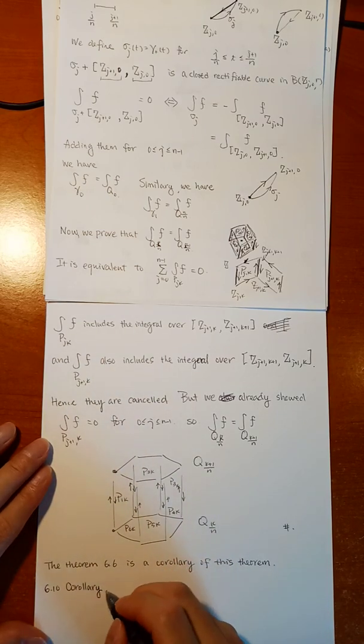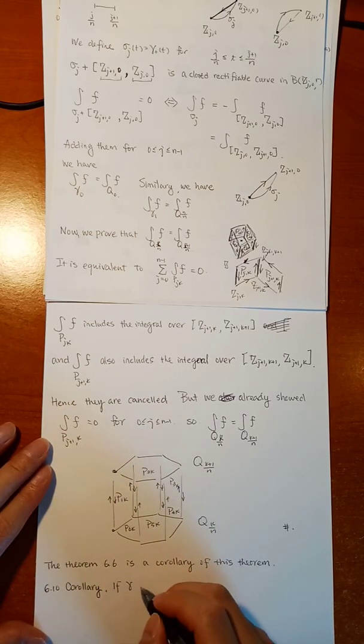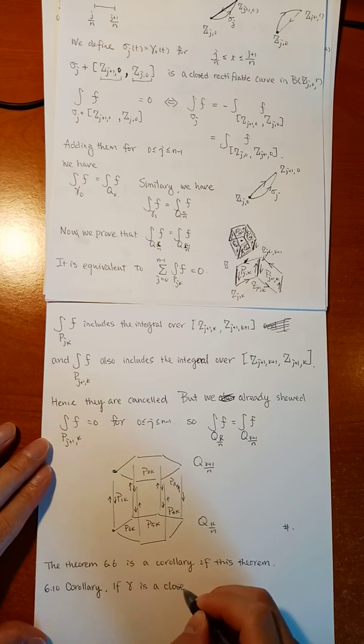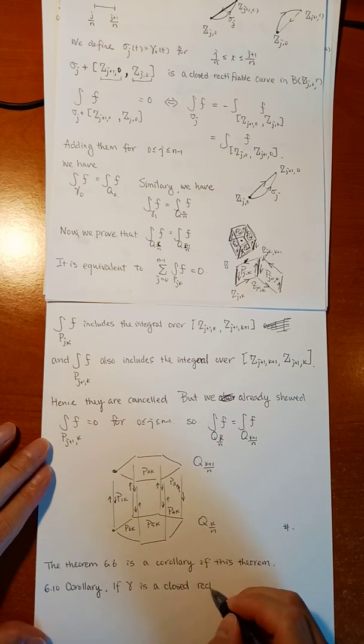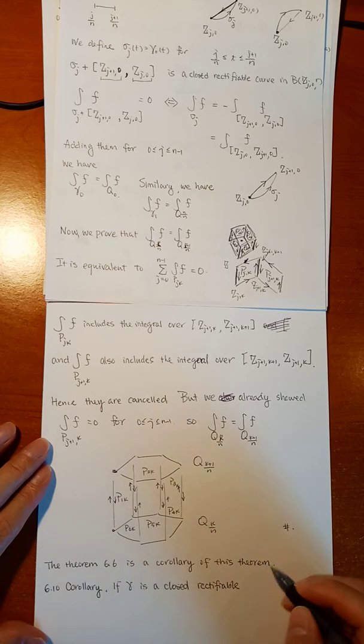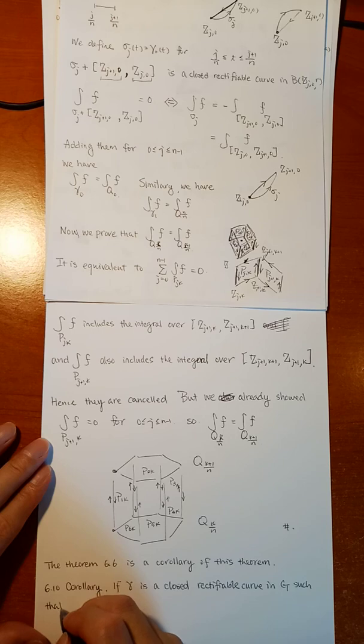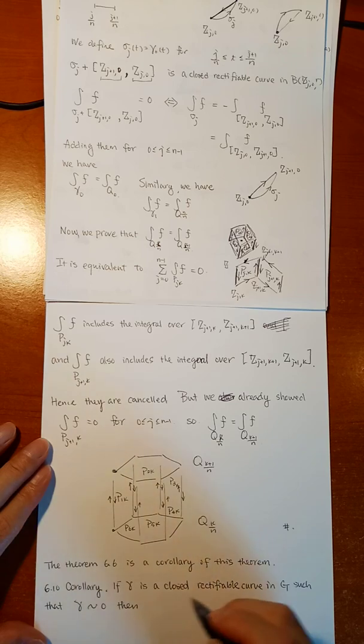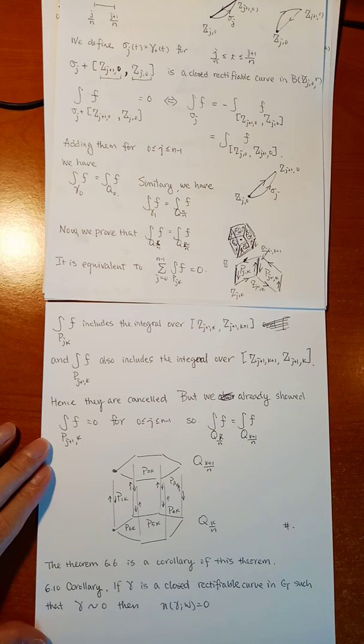is that if gamma is a closed rectifiable curve in G such that gamma is homotopic to 0, then the winding number of gamma with respect to W is always equal to 0 for all W in C minus G.